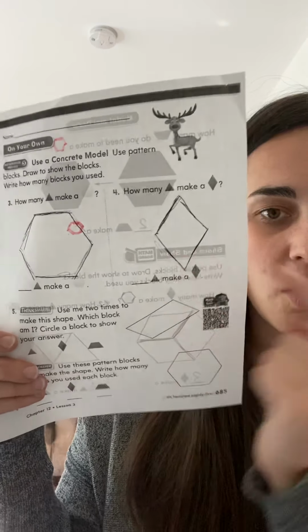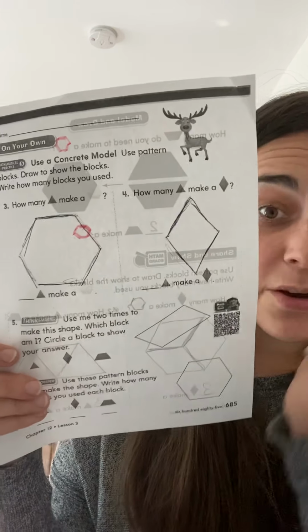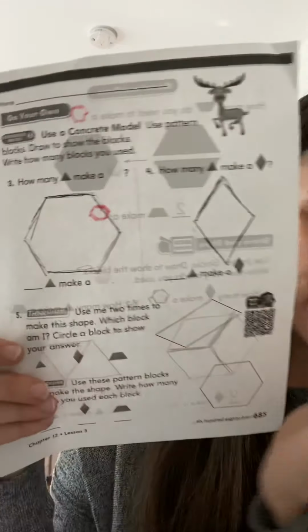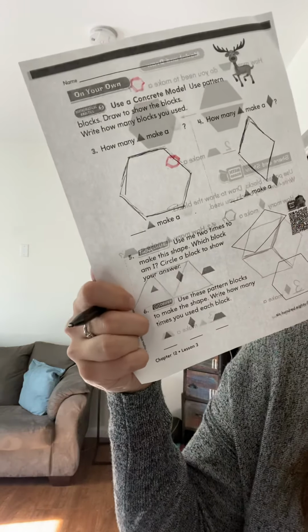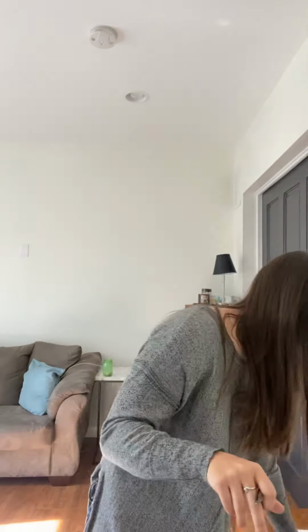All right, so this side should be your hexagon and this side should be your diamond. If you can't see this up here, it makes sense. So you gotta figure out how many triangles can go in here and how many triangles can go in here and write your answers. And then don't forget to think about these 2 questions down here. All right, that is your math for today.